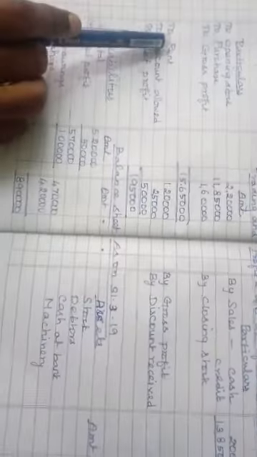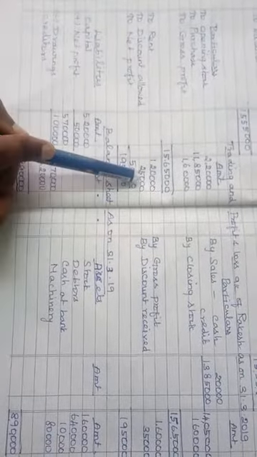See, rent paid 1,20,000, discount received 35,000, discount allowed 25,000. Out of these three items, rent paid and discount allowed, these two items are to be considered as an expense, loss. They should appear on the debit side of the profit and loss account. Rent 1,20,000, discount allowed 25,000.